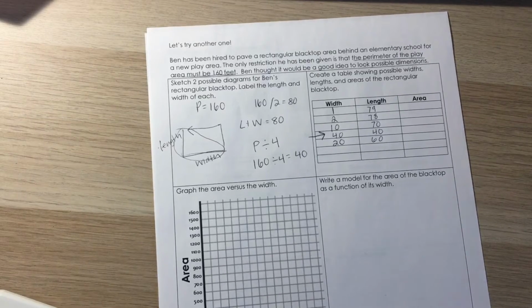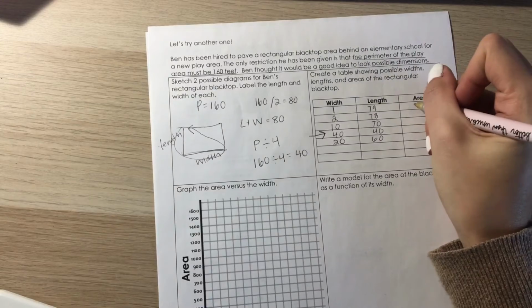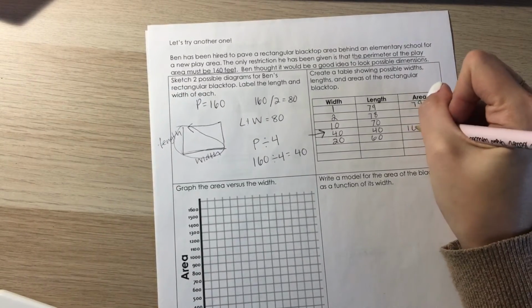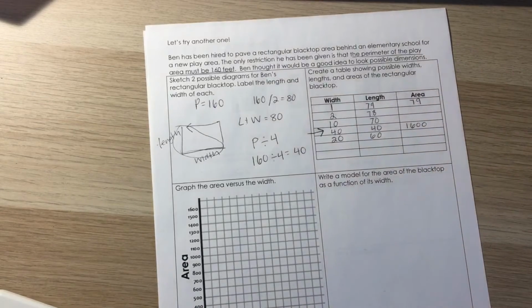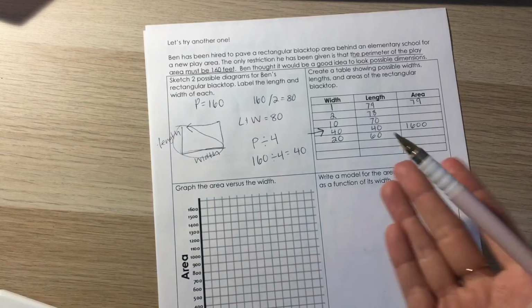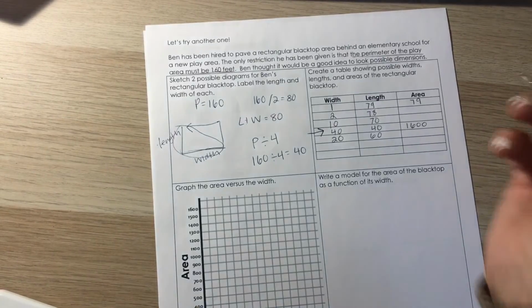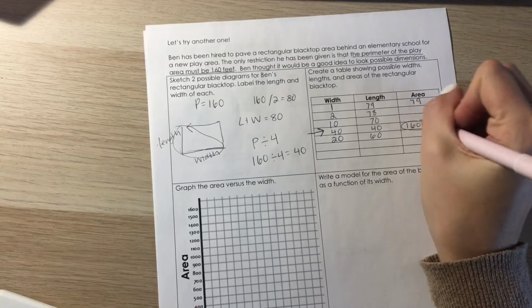And you can use your table to figure that out because as you start multiplying, you'll see that the largest area is going to come here at 1600. But you could also do that just by remembering that always a square is going to make the greatest area. Please be careful in this question though, because the question says, what is the largest possible area? So the largest possible area is 1600.